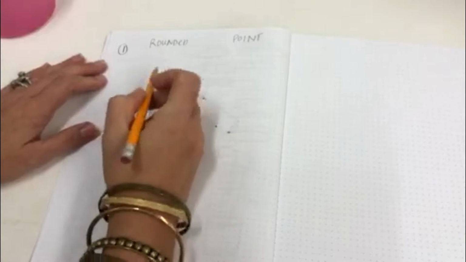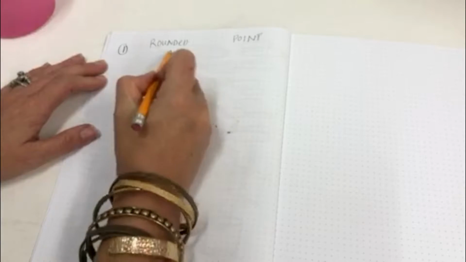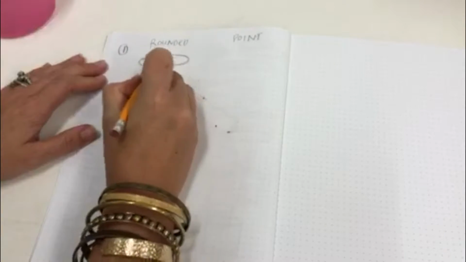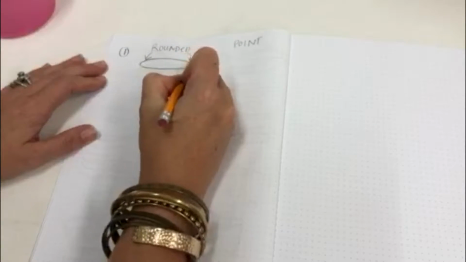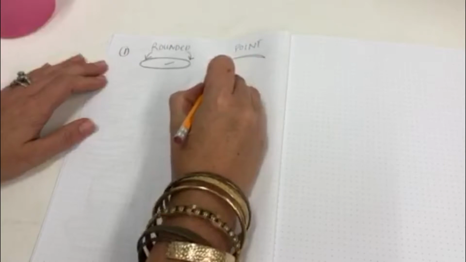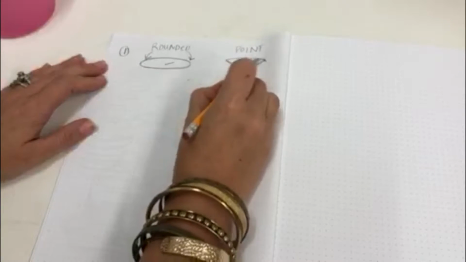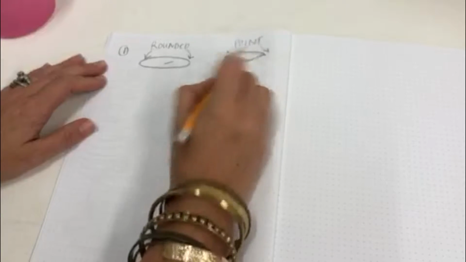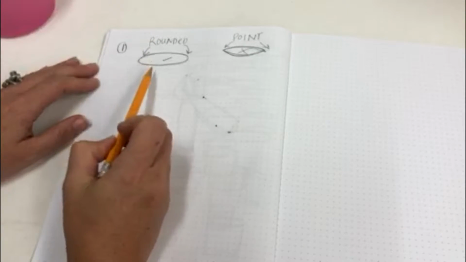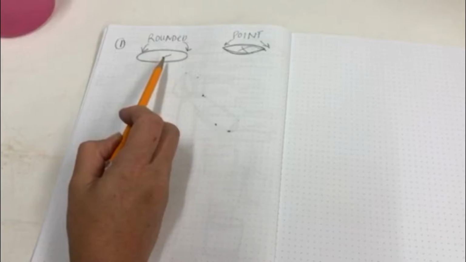So when you draw a cylinder, the edges are going to be rounded. That is the correct way. The edges will not be pointed. That is the wrong way. So rule number 1 is making sure that they're rounded edges.